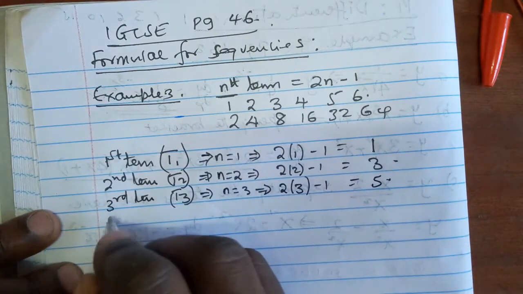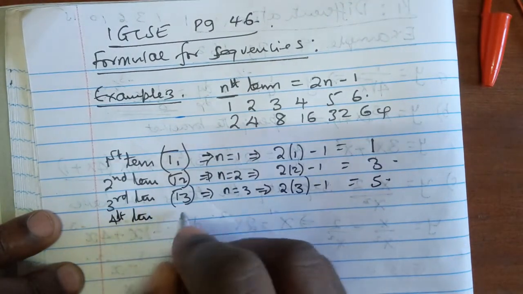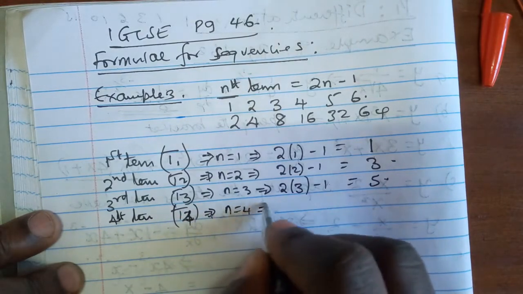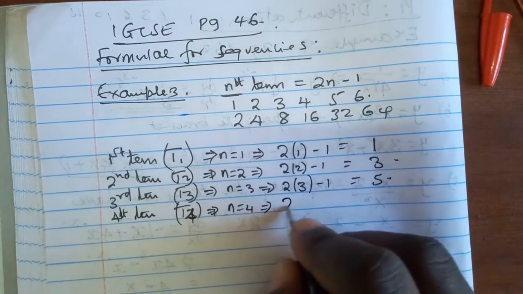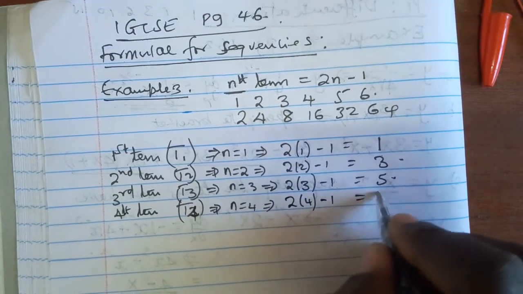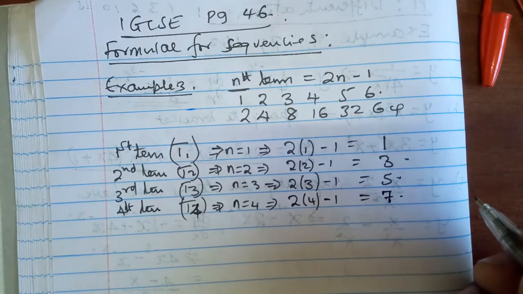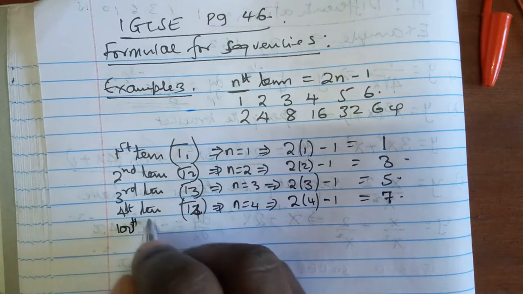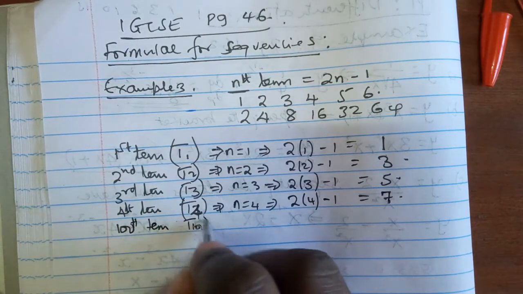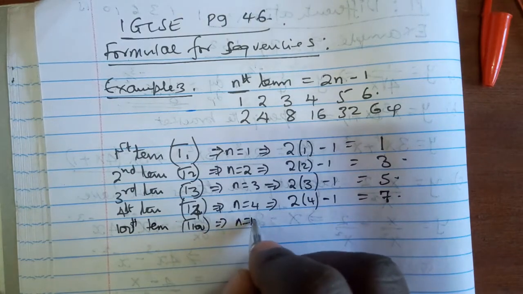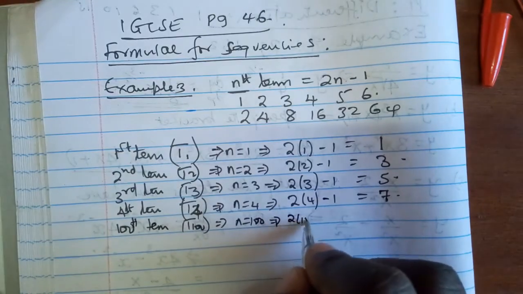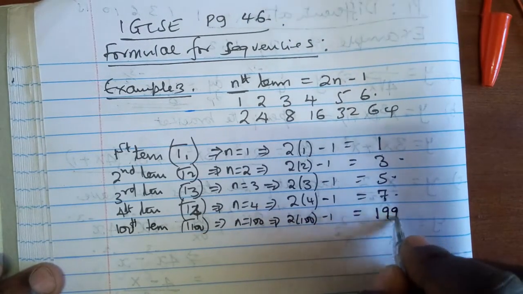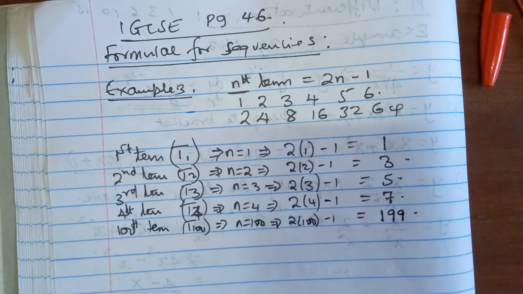What about the fourth term? Term 4, in this case n is equal to 4, and you're talking about 2 times 4, that is 8, minus 1, which is 7. In the same question, we are asked to find the 100th term. Term 100. In this case, n is simply 100, which gives 2 times 100 minus 1, which is 200 minus 1, 199. It's as simple as that.